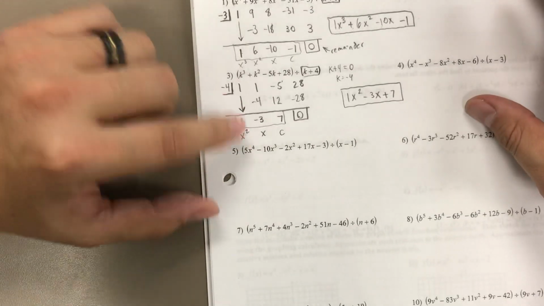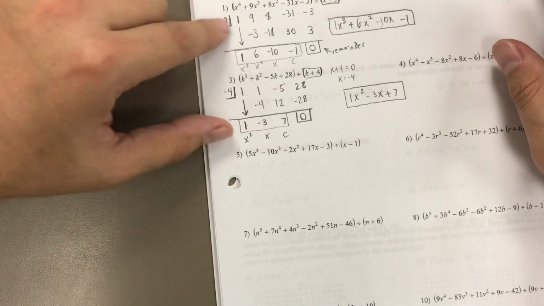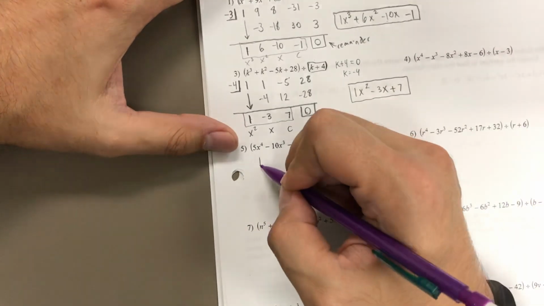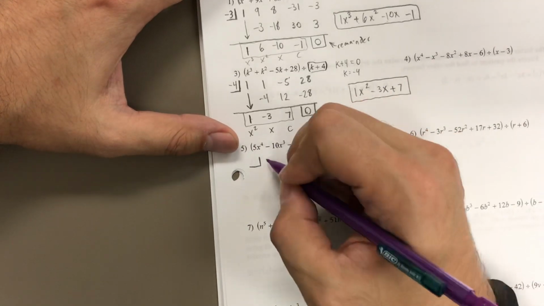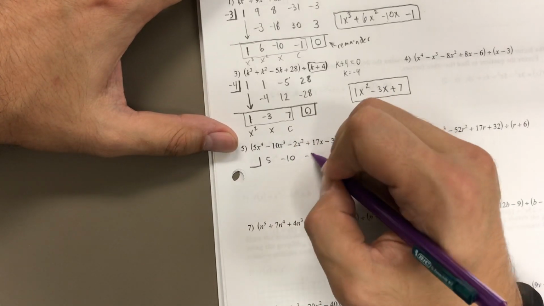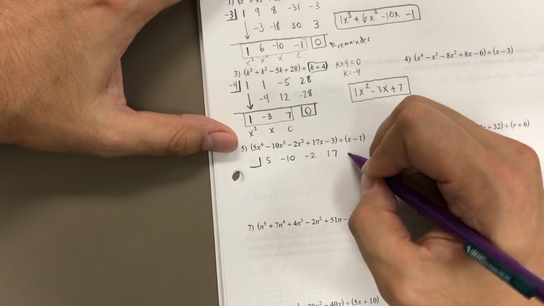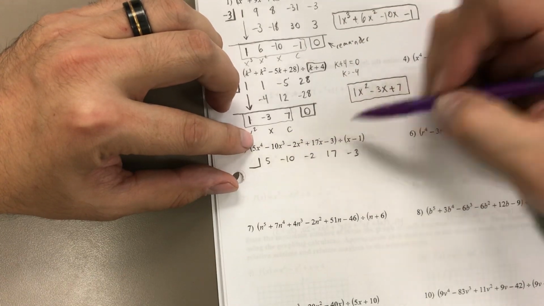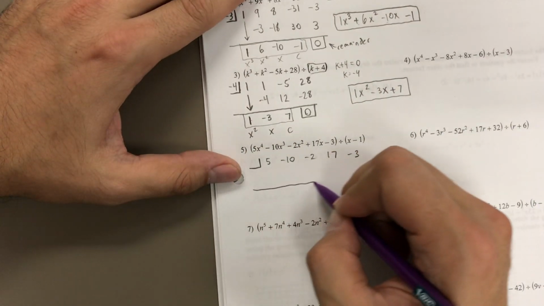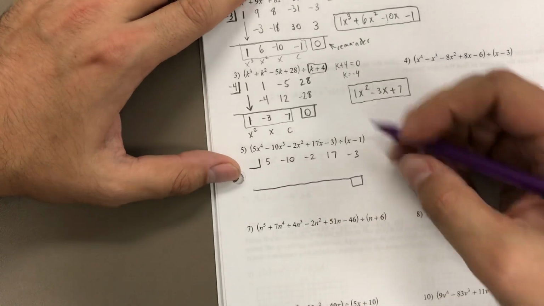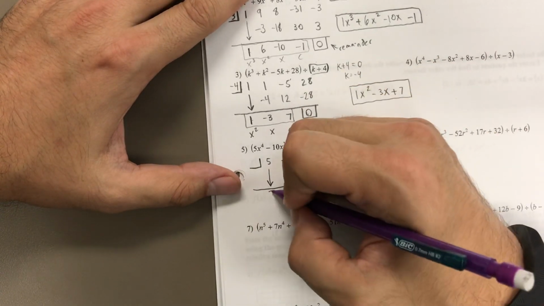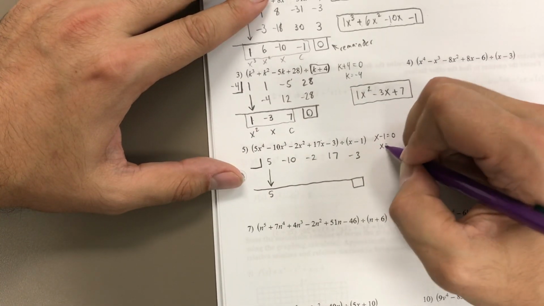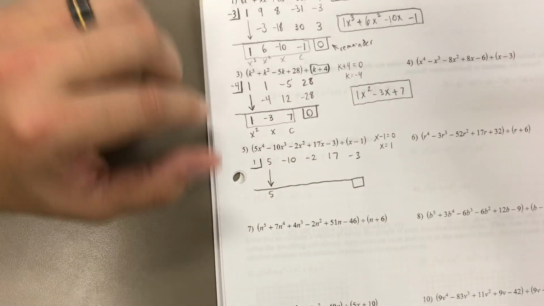All right, number 5, same thing. It looks like we're going up a power, so now we're up to the fourth power. It looks like actually we already had a fourth power, the first one, but we're returning back to that. So we draw the little corner there, and then we put the coefficients. So 5, -10, -2, +17, -3, and just make sure you haven't skipped a power: to the fourth, to the third, to the second, to the first, and then constant.